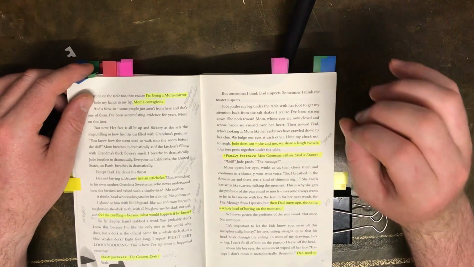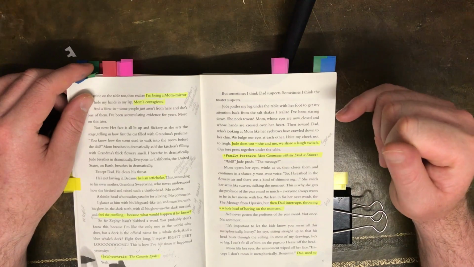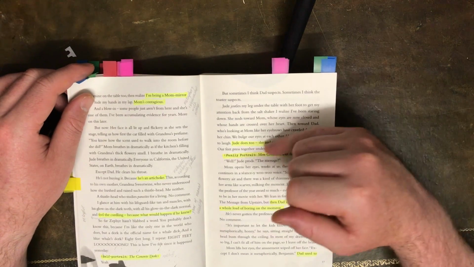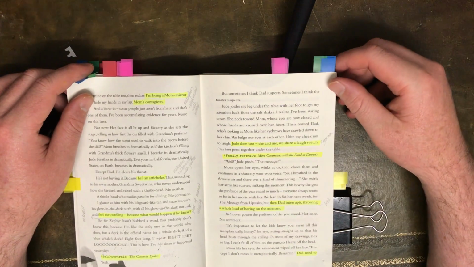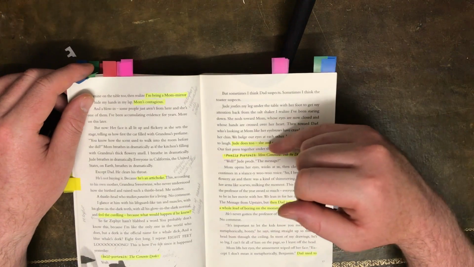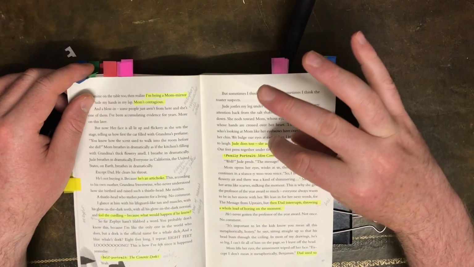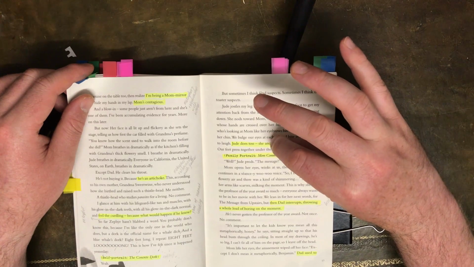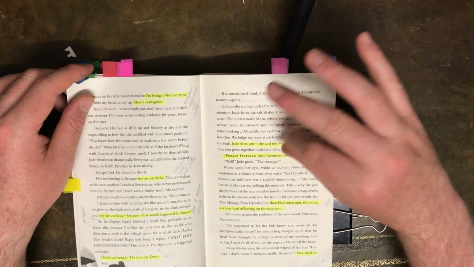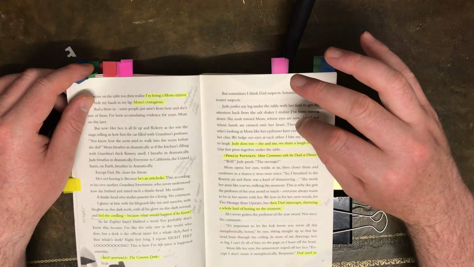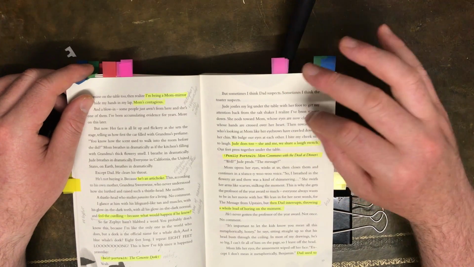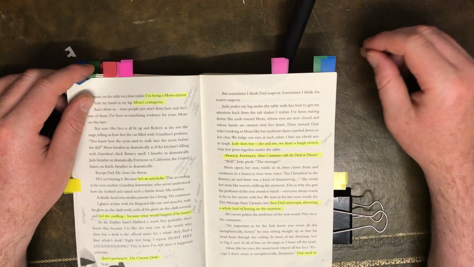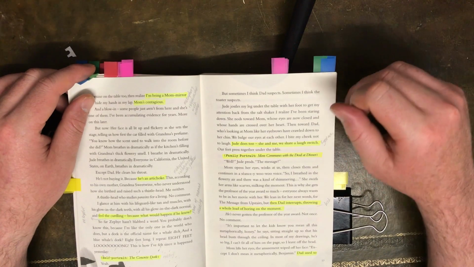Everything isn't written in perfect sentences. And this is also communicating, again, this idea of this relationship, she and me. That's the bit that's out of order. And again, it's communicating this idea of this closeness in the relationship between the two twins.